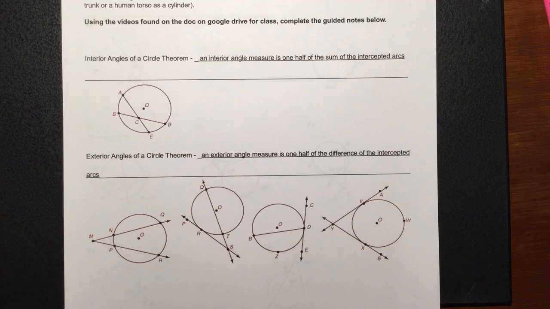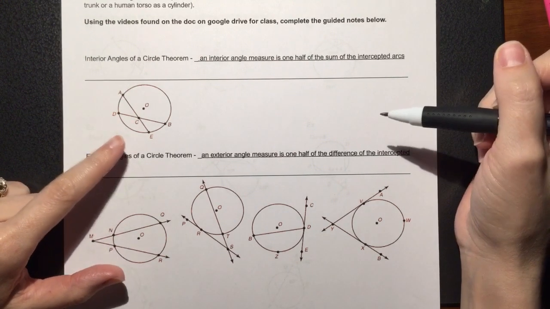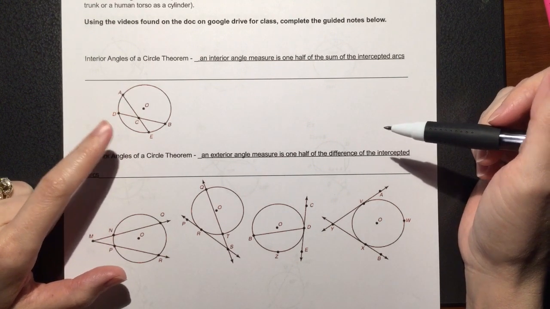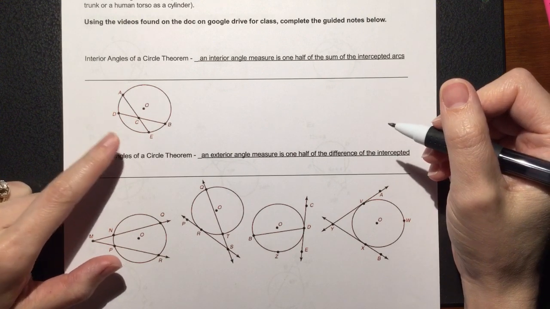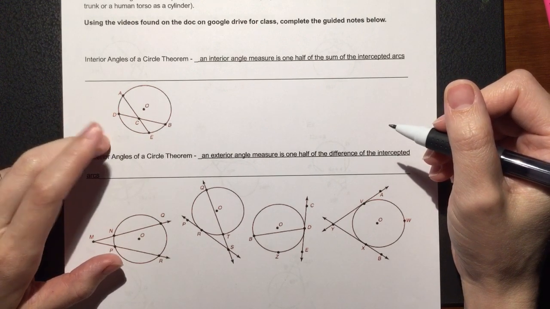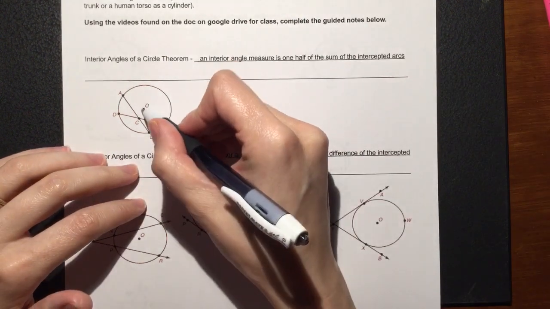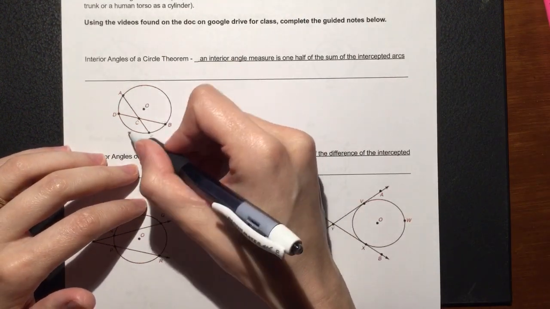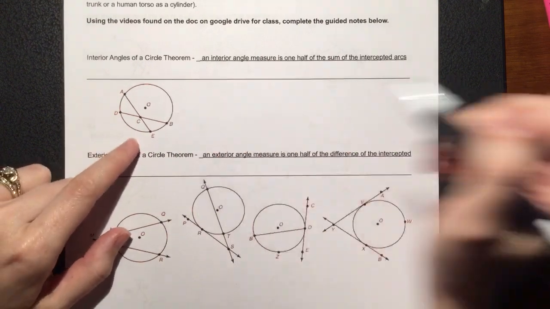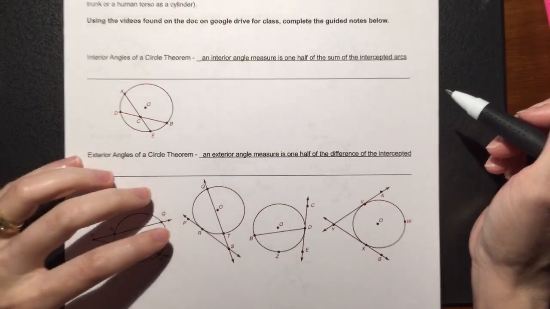Hey guys, in this video we're going to take a look at angle measures inside and outside of circles. To start off with, the first type of angle measures that we could have is on the inside. When you're looking at the interior angles, we've already talked about several. We've talked about the central angles and the inscribed angles. But what about the ones that aren't a central angle or an inscribed angle? Those are going to be called the interior angles.